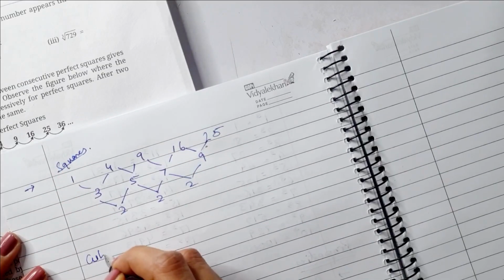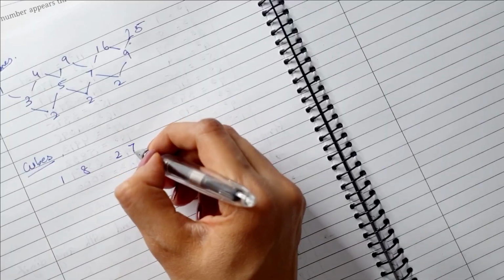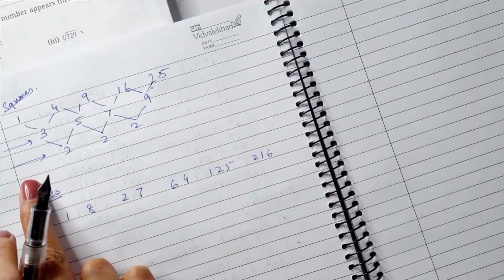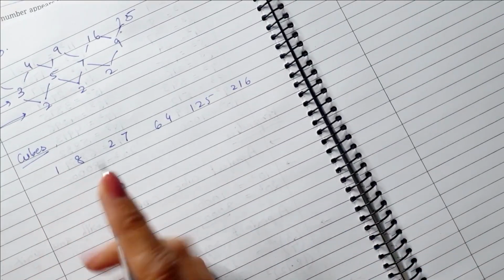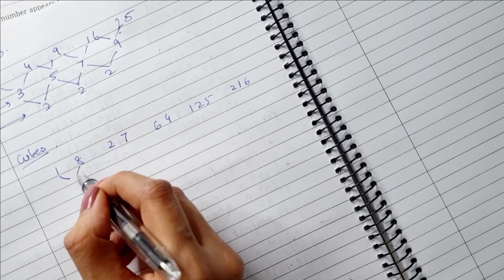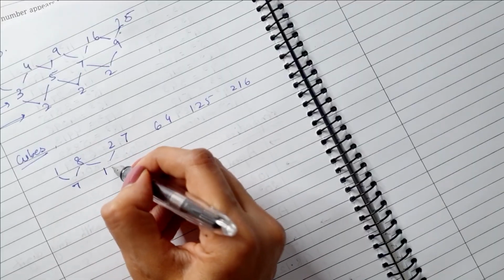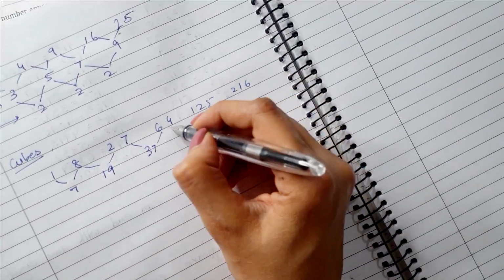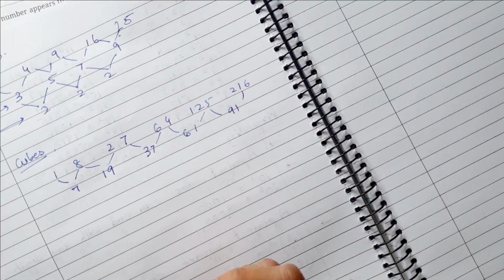If I do a similar thing for cubes, so if I take 1, 8, 27, 64, 125, 216 and so on, here there were 2 layers, and here there are going to be 3 layers. So if I subtract 1 from 8, I'll get 7. Then I'll get 19, 37, 61, 91.